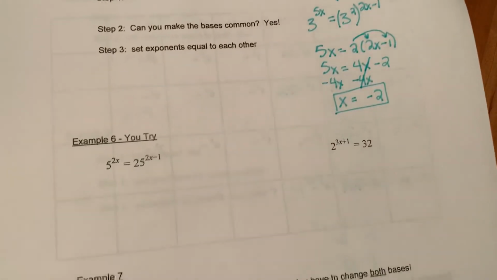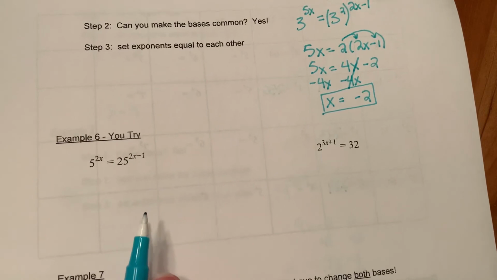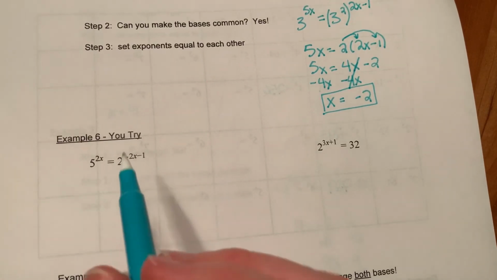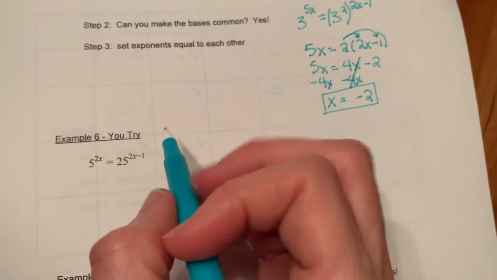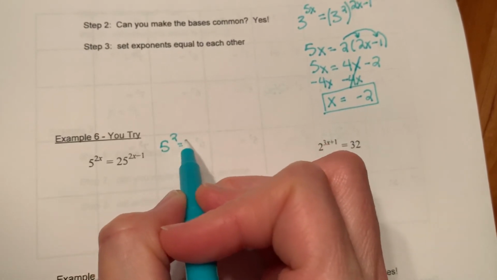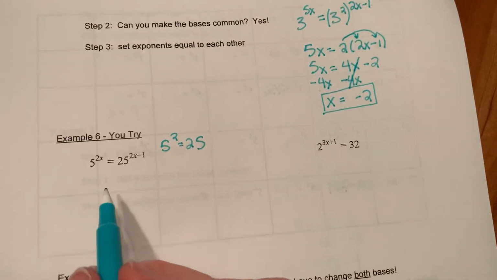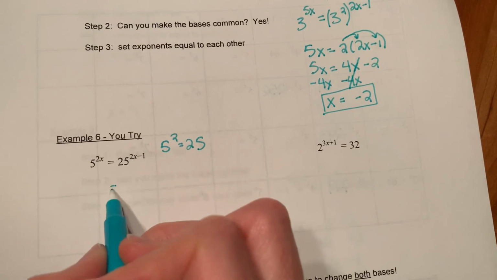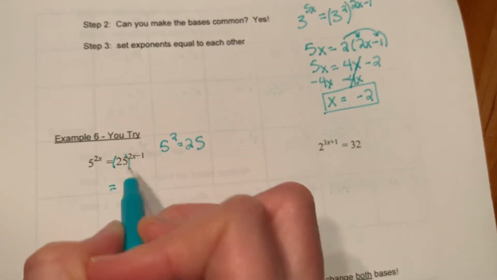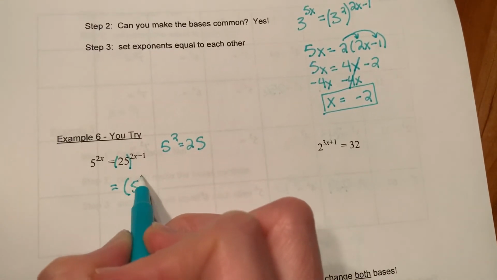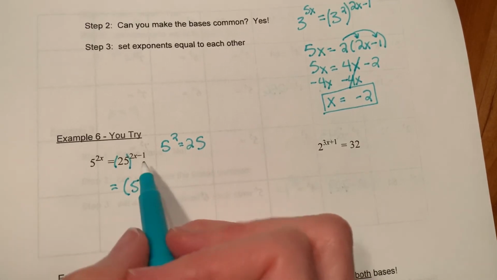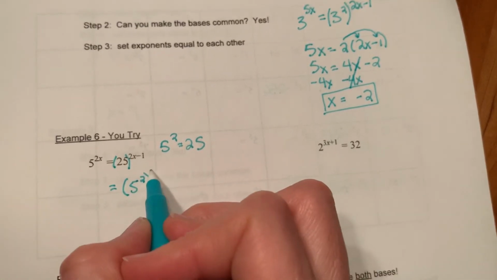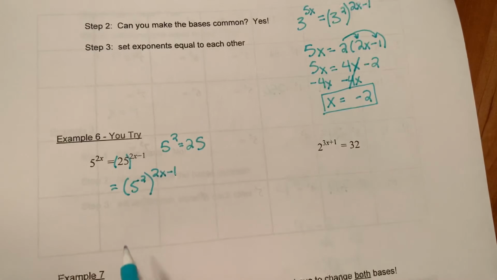I'm going to do this your turn with you because I think one more example would be good. So I think you all know that 5 to the second power equals 25. So I'm rewriting 25 as 5 to the second power. 25 already had an exponent on it, so I'm going to include that also.